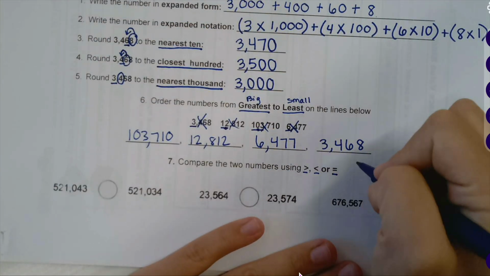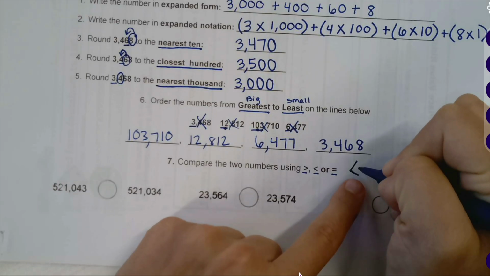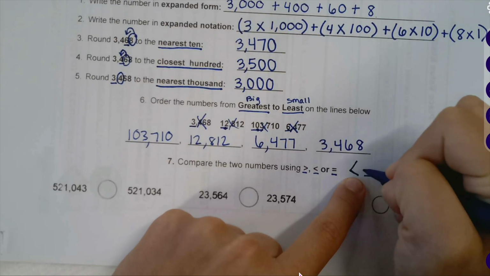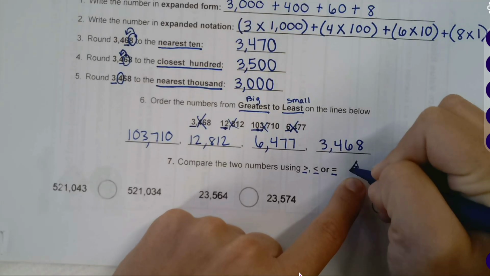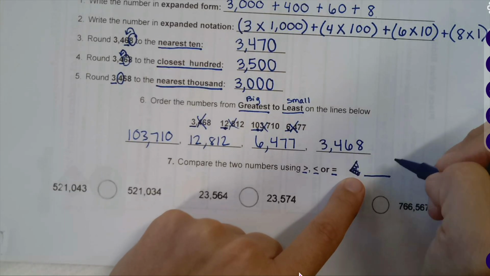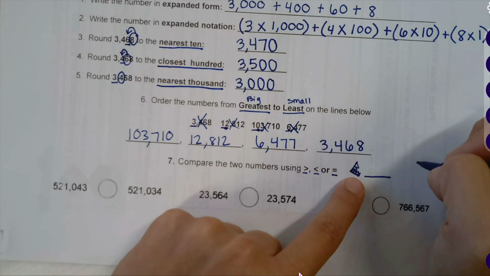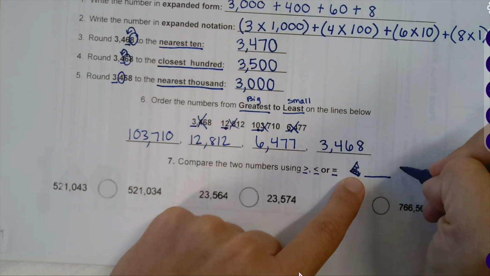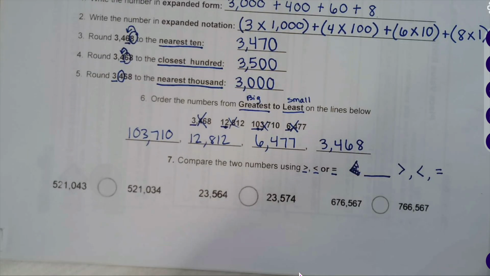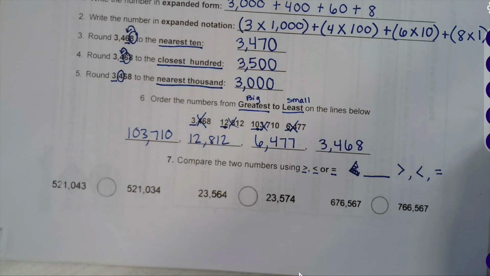So if I have this symbol right here, the alligator is going to take the biggest number on this side because his mouth is open to the biggest number. If it helps you remember, then draw the little teeth. But in third grade, we don't call them the little alligators because we're big kids upstairs now. We're not going to call them that. We need to call it greater than, less than, or equal to. That's how I'm going to be talking about it in our video.